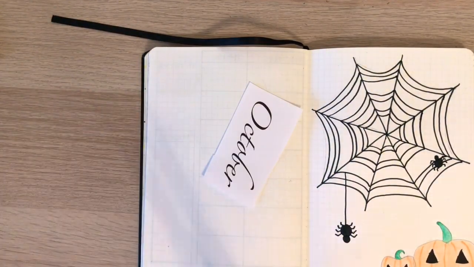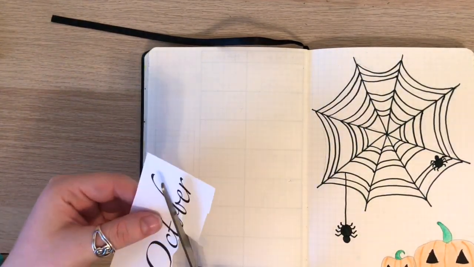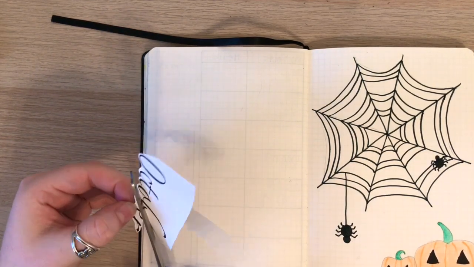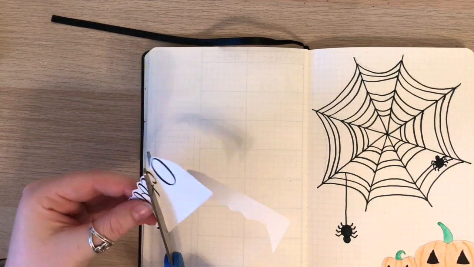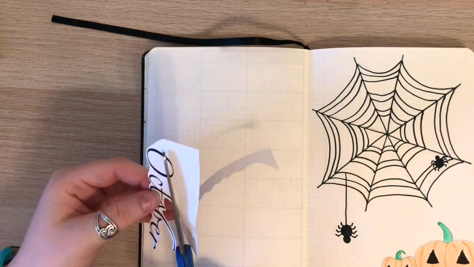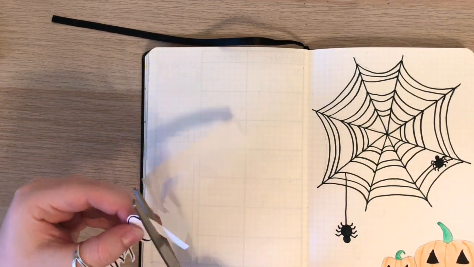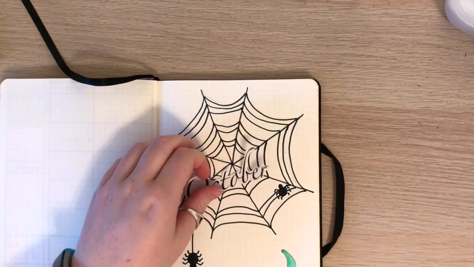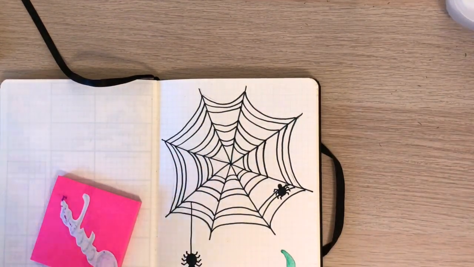I also decided for the word October that I was going to print it out and just cut it out and glue it on, because my calligraphy skills are not very good, and I just wanted to make sure that the word really stood out against the spider web. So I just thought cutting it out and gluing it on there was the best idea for me.